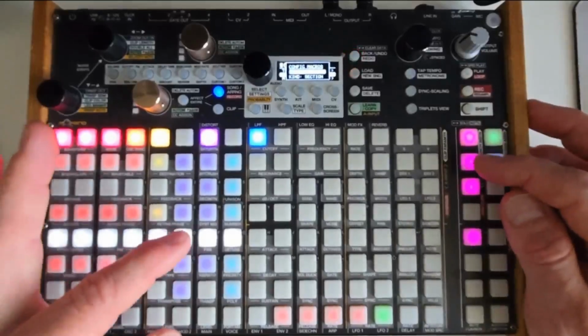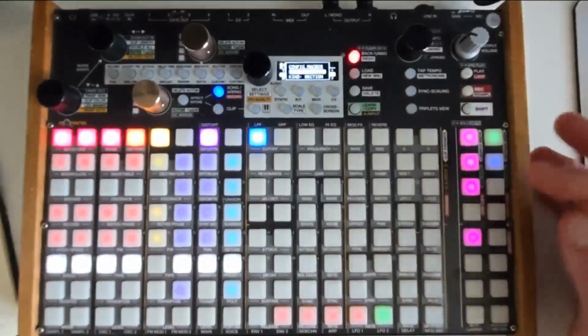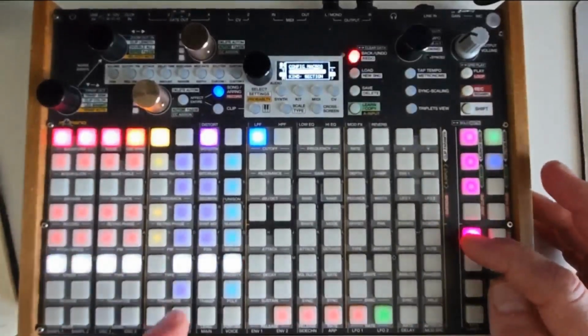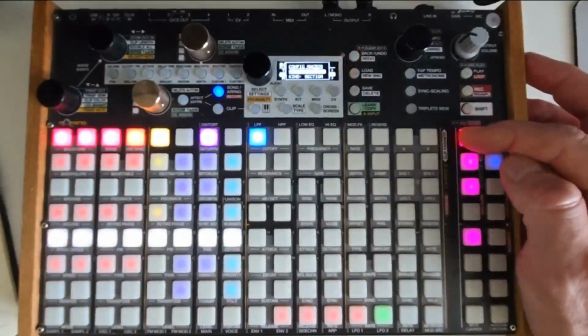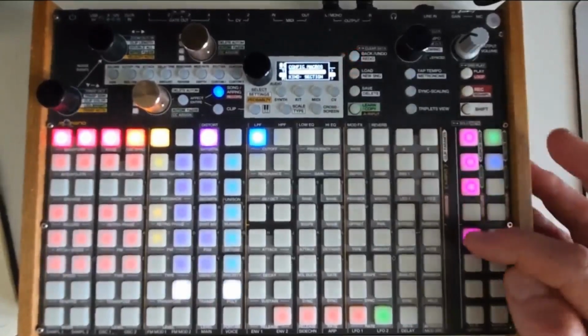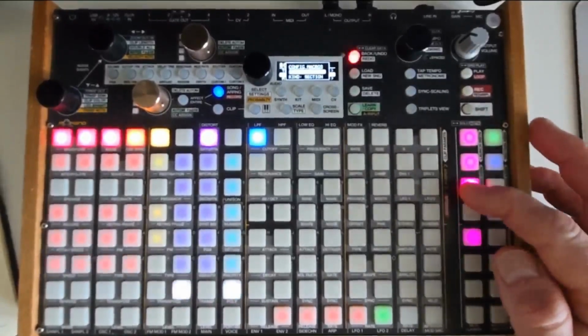So that one is going to launch that scene. That one is going to launch that scene. That one is going to launch the breakdown bit. And then this one is going to get us to the outro. Did I change this one? That's the outro, that's the breakdown.